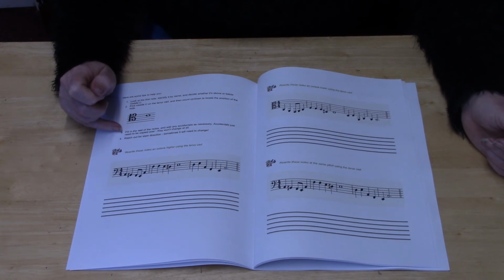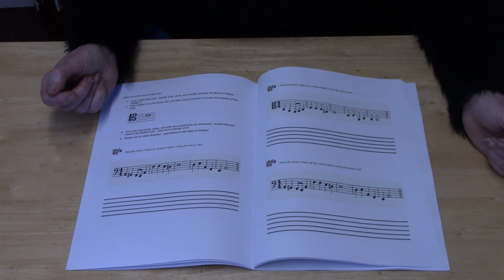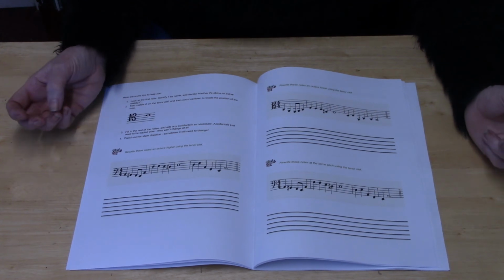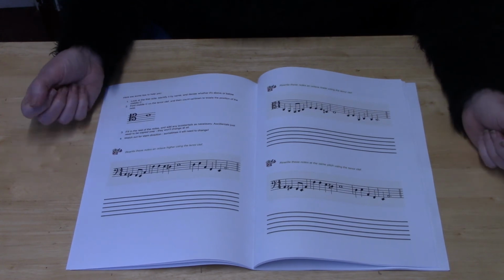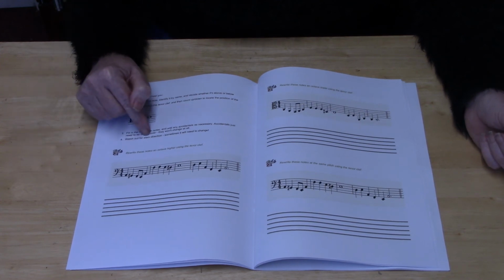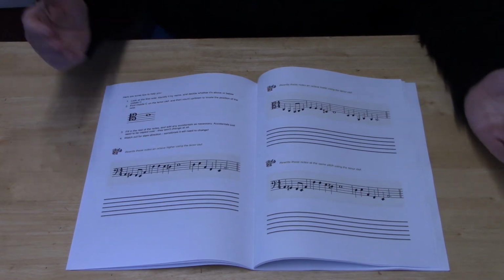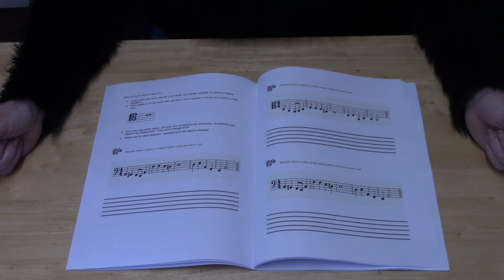Fill in the rest of the notes and add any accidentals as necessary. The accidentals might just need to be copied over. Then watch out for the stem directions. Sometimes you will need to change the stem depending on whether the note looks higher or lower on the stave.